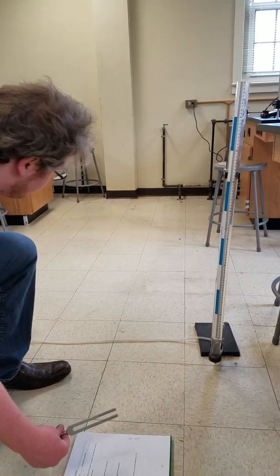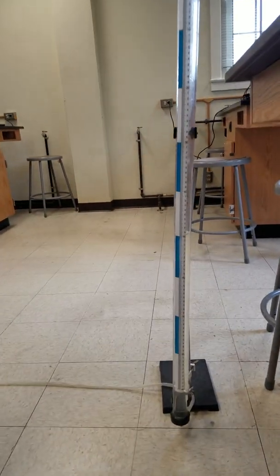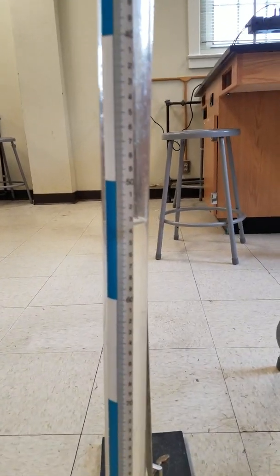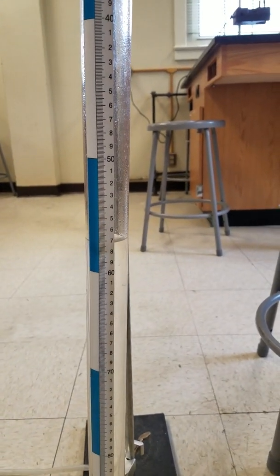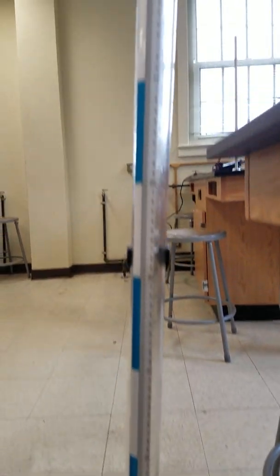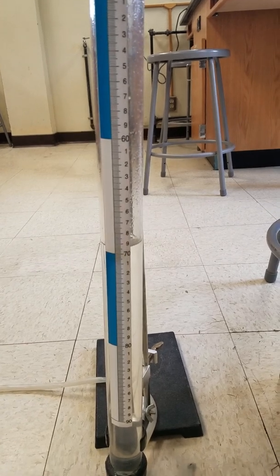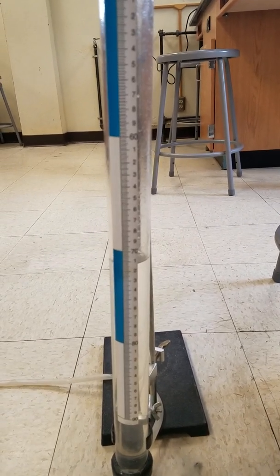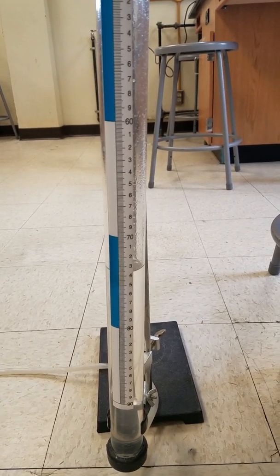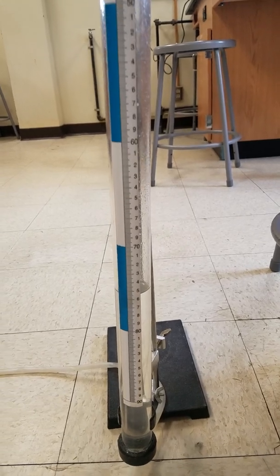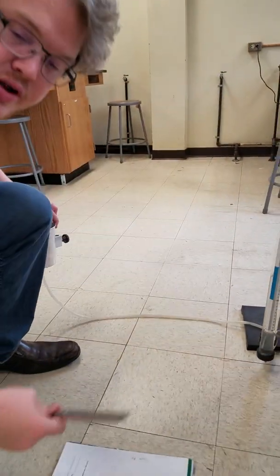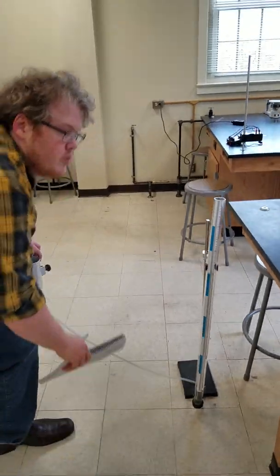We're going to be roughly in the 70s. And there's our resonance point. Roughly 3 times farther below.